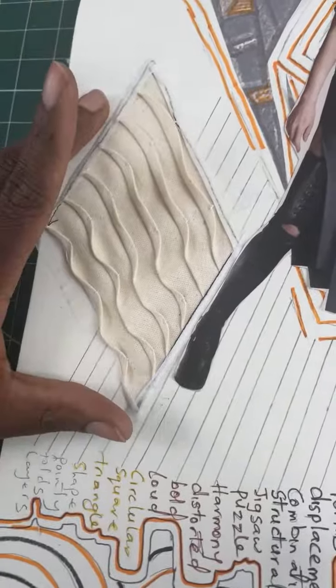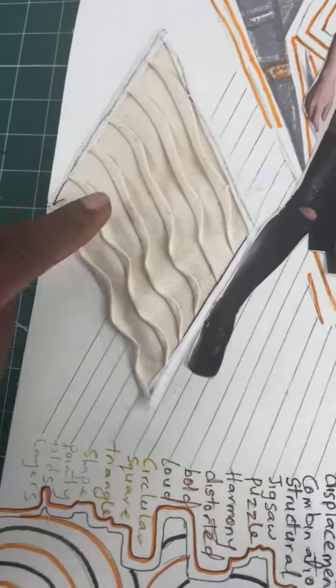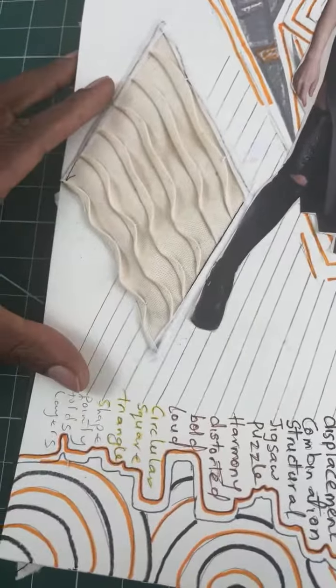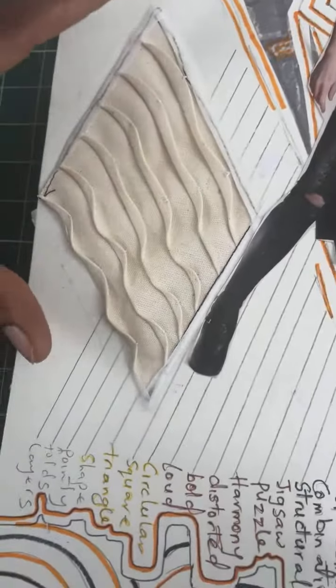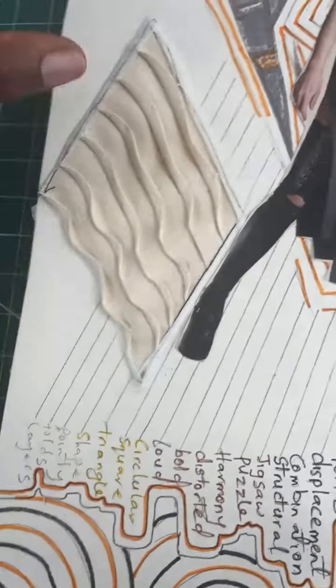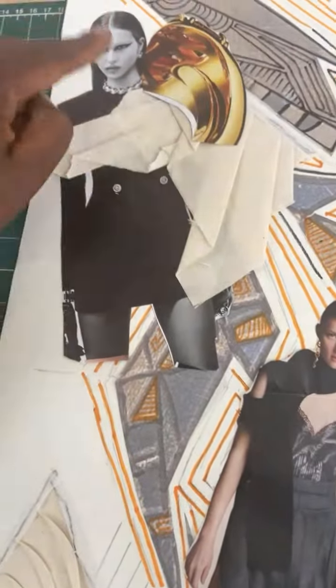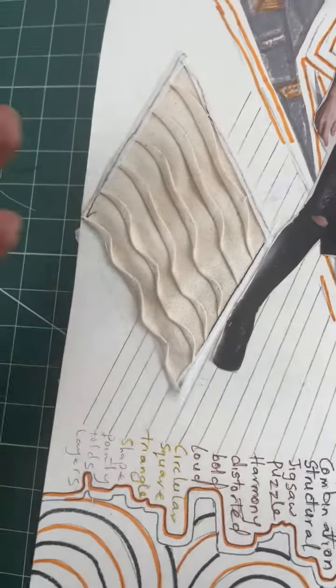It doesn't have to make sense. This can be kind of like a detail. You can even work with just this concept right here. You can put it anywhere, you know. So with all the strokes, with all these pleats and lines, I had to create something else from this.